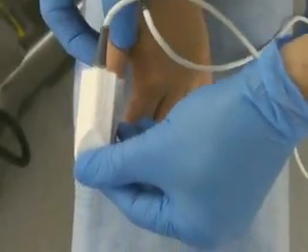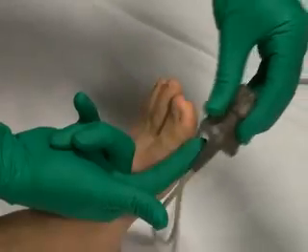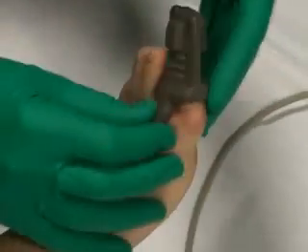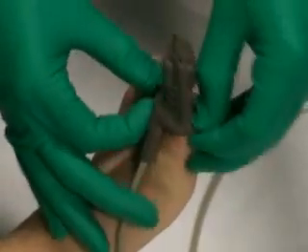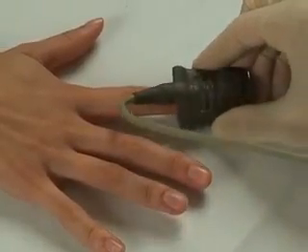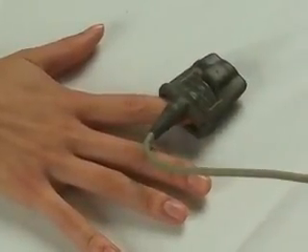It is important to choose a probe that is the right size for the patient. If the probe is not the right size, the light-emitting diodes may not line up correctly with the photodetector and will provide inaccurate data. For example, a probe that is too large for a patient's finger may slip, and the light may not pass completely across the finger.